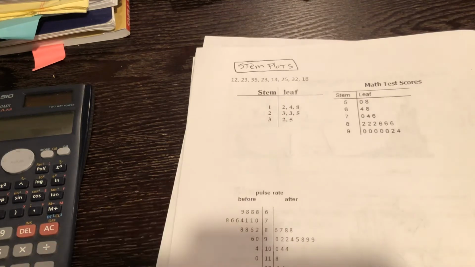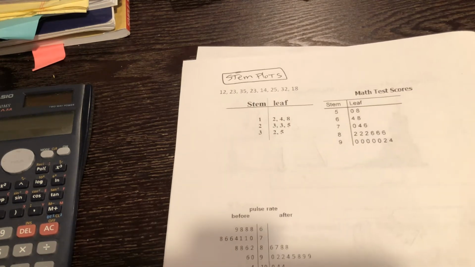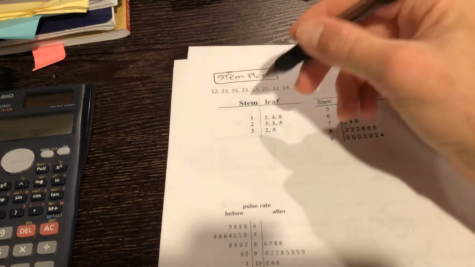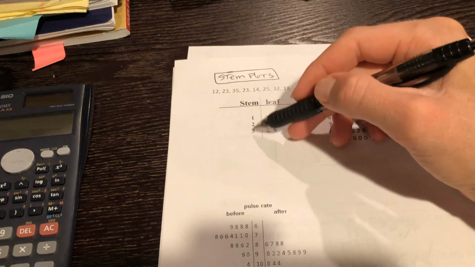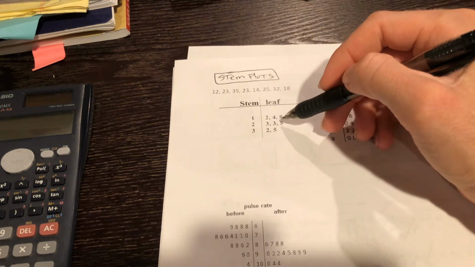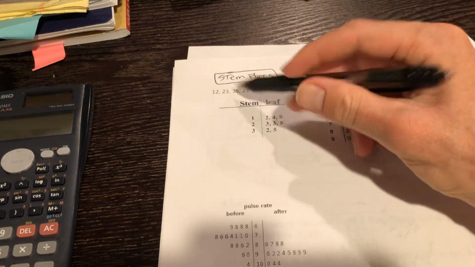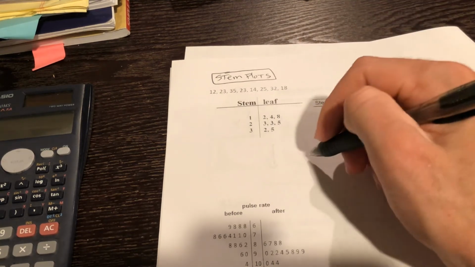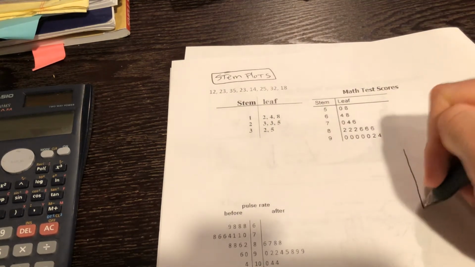Then lastly, let's talk here, because on day 1 we're going to start making this stuff. A stem plot, stem and leaf plot. These are pretty easy to make. So this stands for, this would be like the tens digit, and this would be the units digit. Okay, so 12, you would put a 1 there, and then you don't have to write stem and leaf. I just have them like that on my paper.